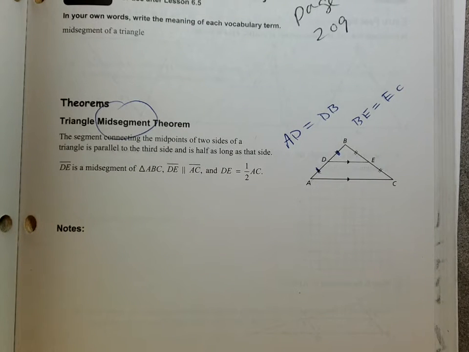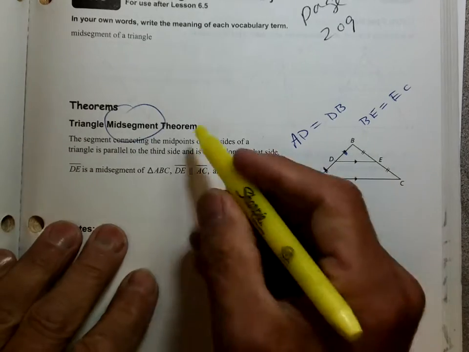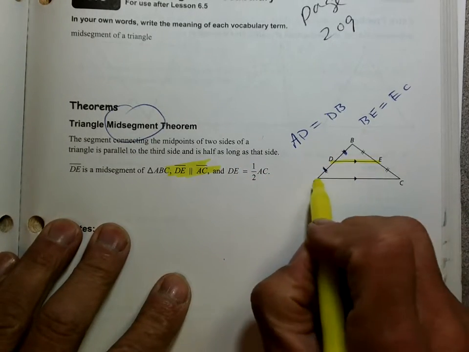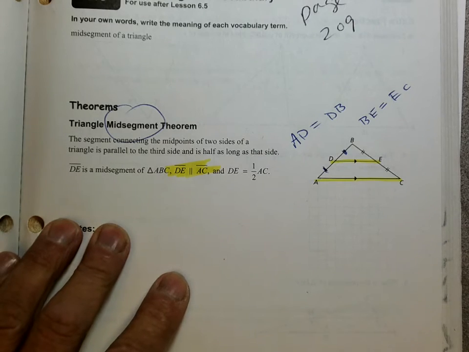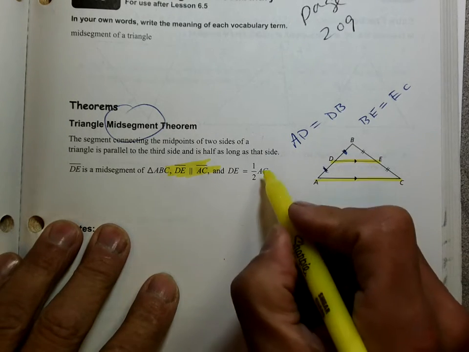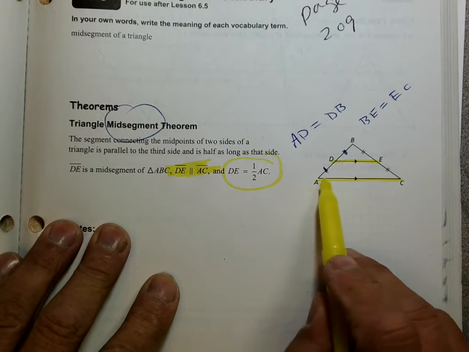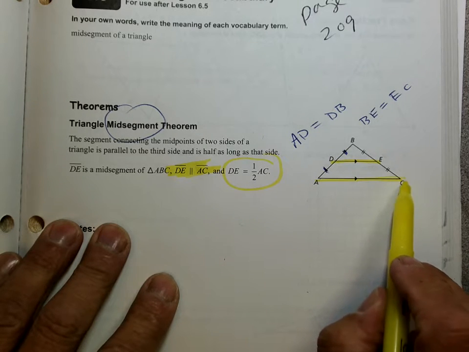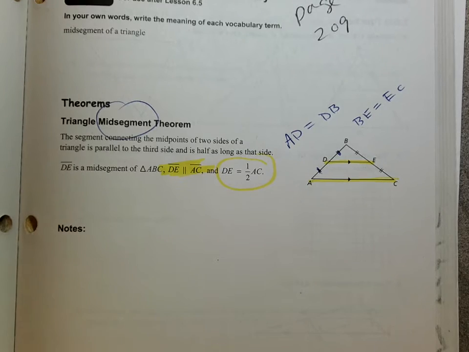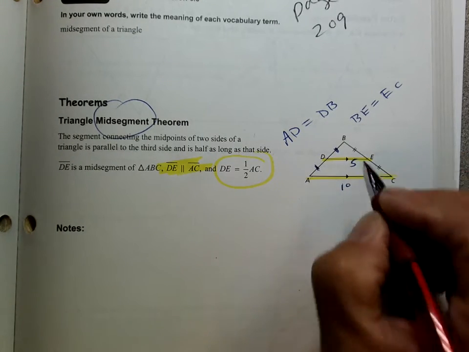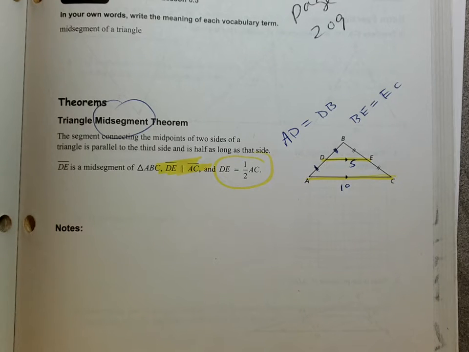We know two things, and the book goes ahead and shows two things. One, that they're parallel, right? DE is parallel to AC. And the second thing is the length is half as long. So whatever this length is, say it's 10, let's put a number in for fun. Let's say this length is 10, and this length is 5. It's that easy. Geometry's not hard, is it?